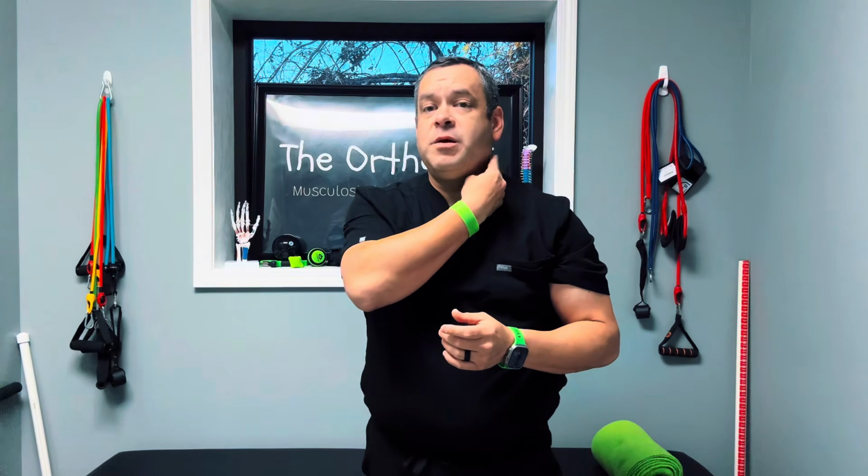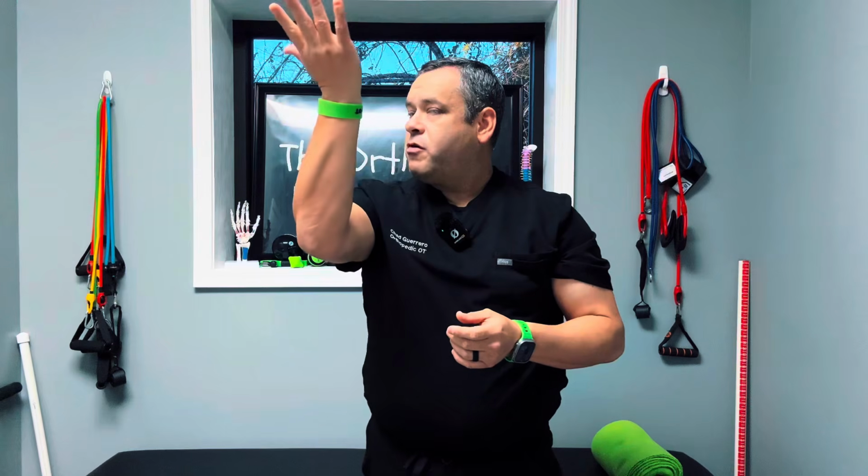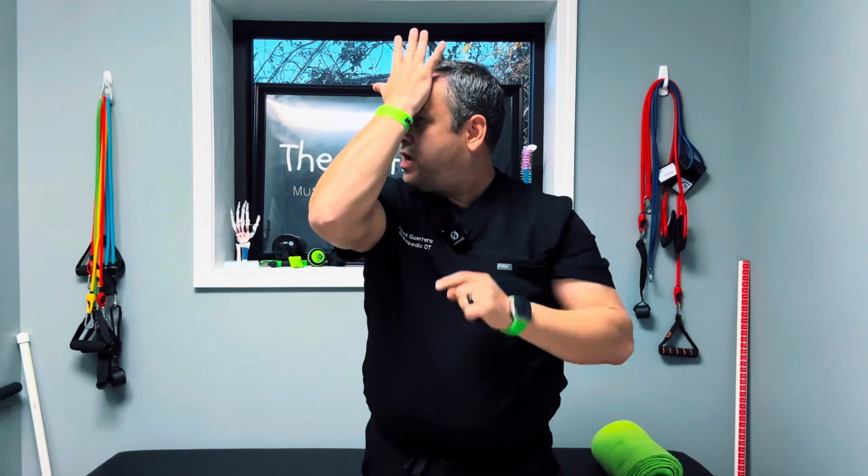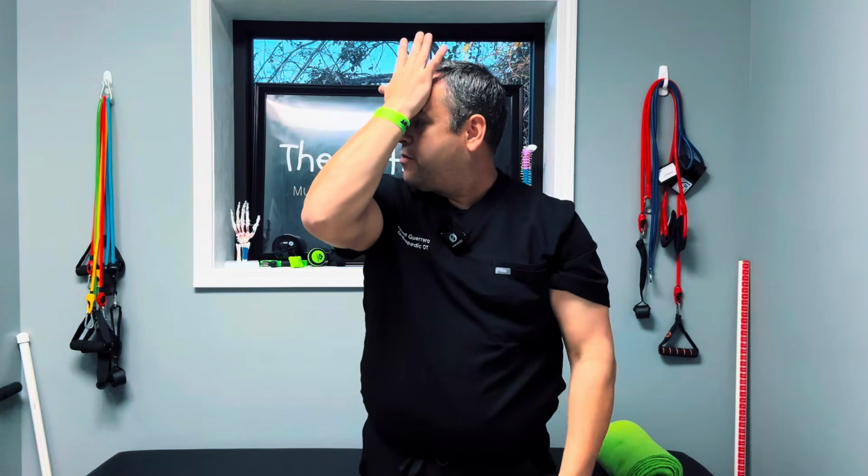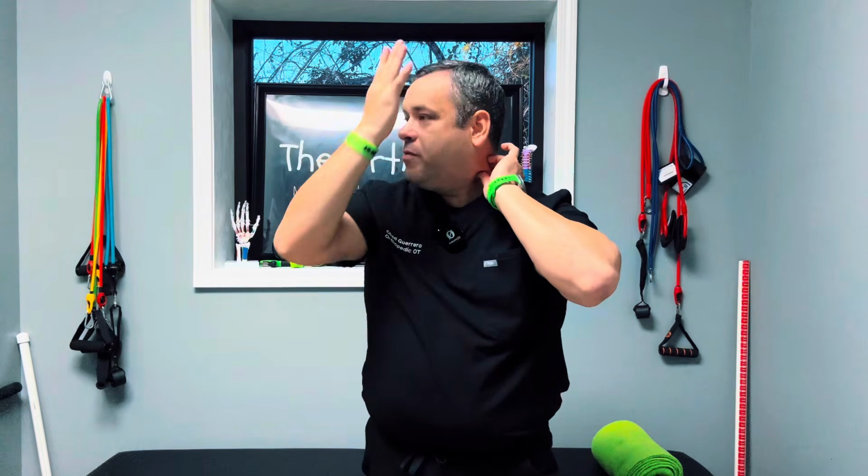To find your SCM, I'm going to try to locate mine on the left side here. I'm going to turn my head to the right, put my right hand on my forehead and push my head forwards, like right now towards the camera, and that muscle is going to pop up here and I can feel that. After I feel it pop up, I'm going to bring my head back to neutral and midline so I can take hold of it here. It's on slack. And I'm going to do one of 2 things.